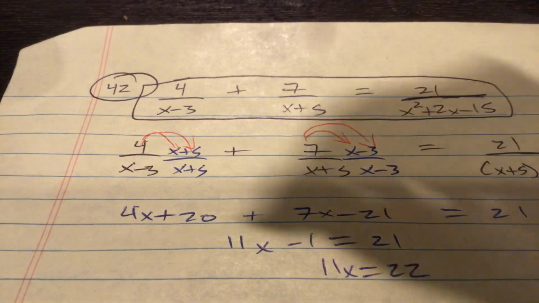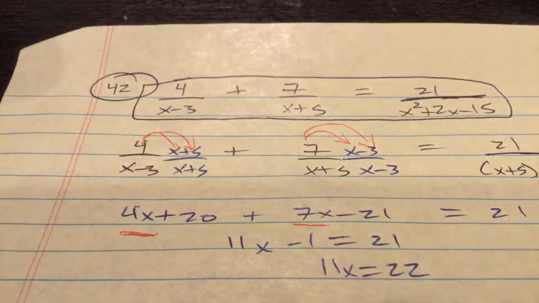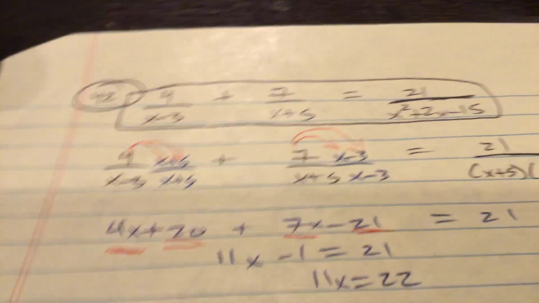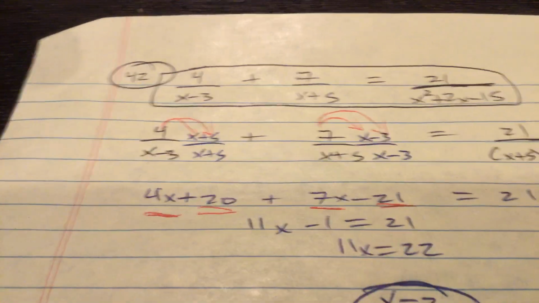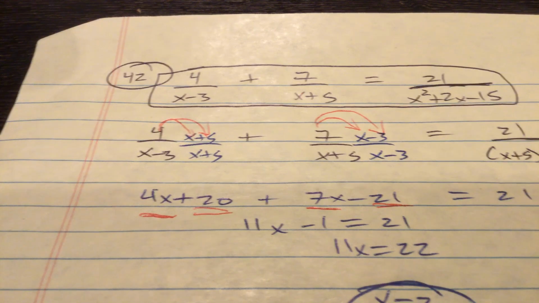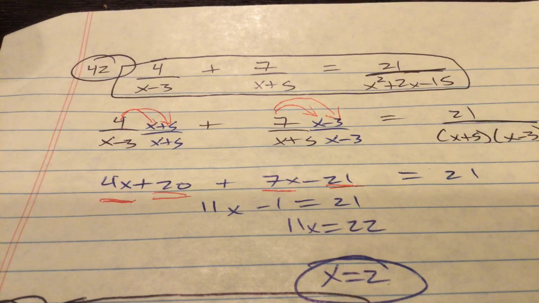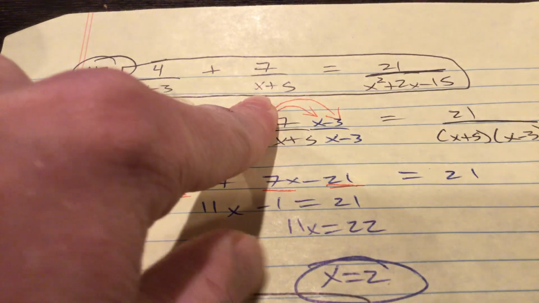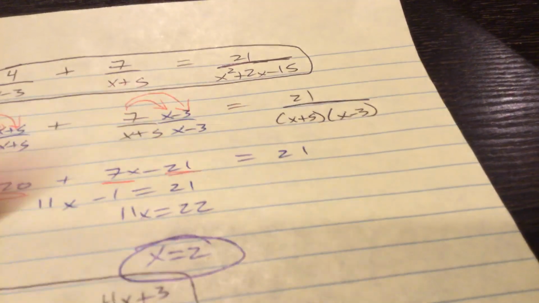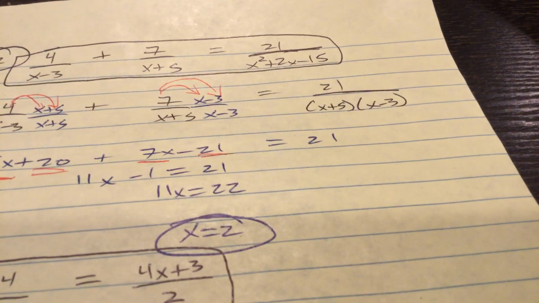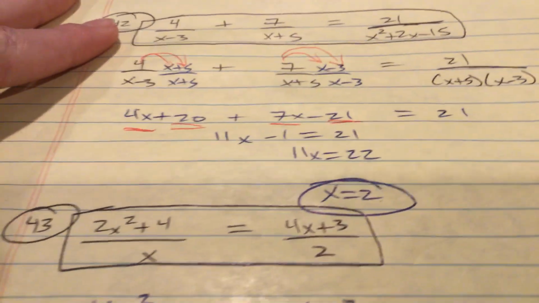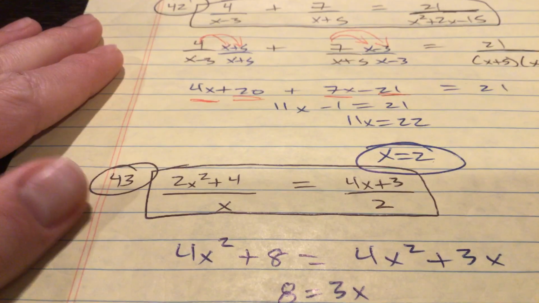Combine like terms. 4x plus 7x is 11x. 20 minus 21 is minus 1, is equal to 21. Add 1 to both sides. 11x is 22, x is 2. It's an okay answer. That doesn't make the denominator 0. 2 doesn't make the denominator 0 there, and 2 does not make the denominator 0 there. That's the whole goal. If you would have gotten an answer of 3 or negative 5, that would have been undefined because the denominator would have been 0.